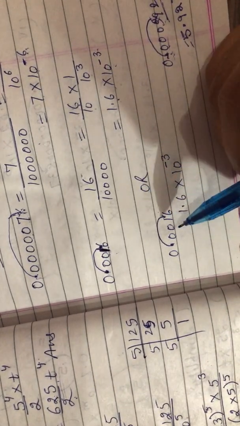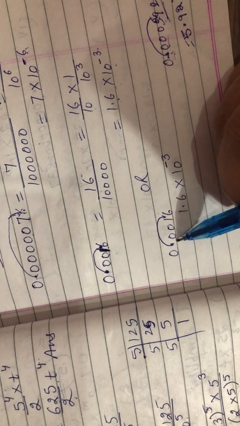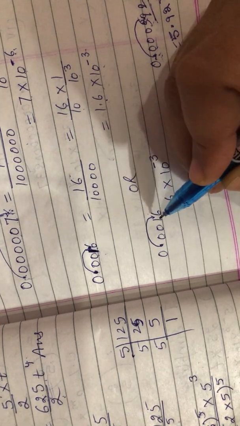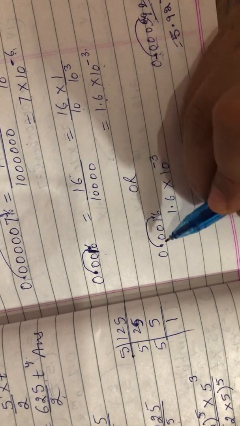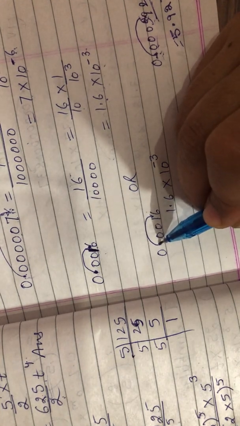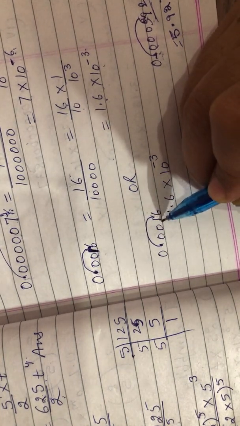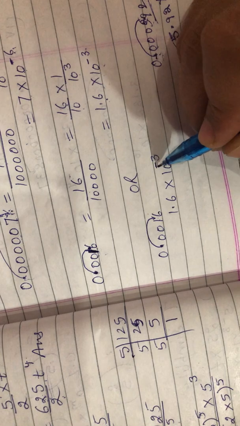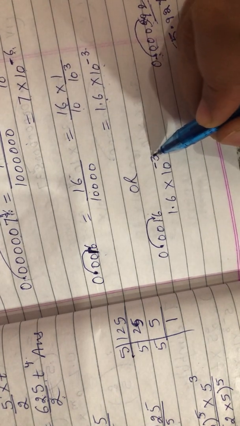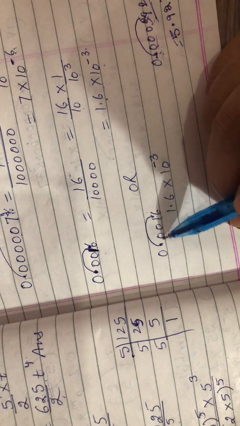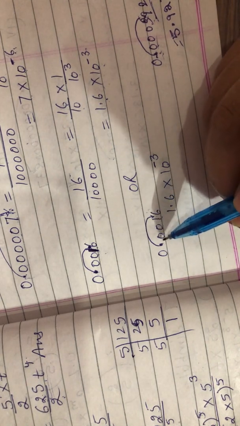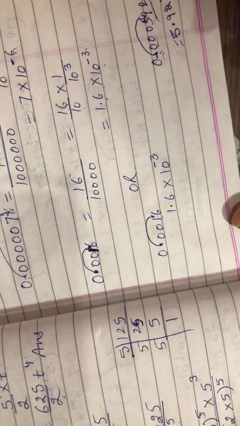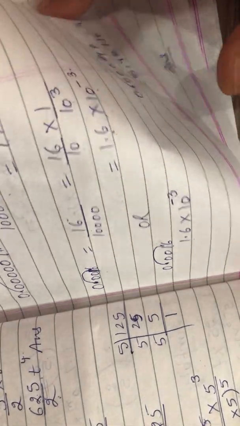Or what you can do is, as I told you, after the zeros, 1 is the digit, right? After this 1 we have to put a decimal now. Between this decimal and this decimal we have 3 digits, so it becomes 10 raised to power 3. As I told you, this is a small number, and in small numbers we use a negative exponent. So this becomes 10 raised to power minus 3, and leaving these zeros, this decimal will shift here, so the number becomes 1.6. So it becomes 1.6 into 10 raised to power minus 3 as the standard form of this number.